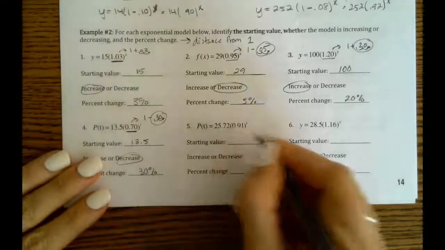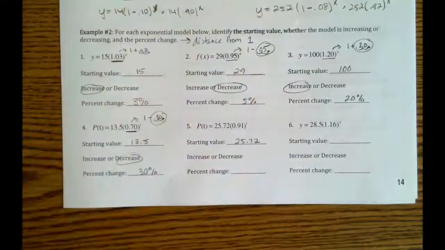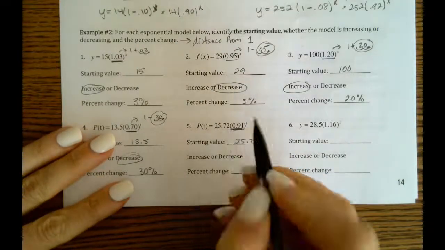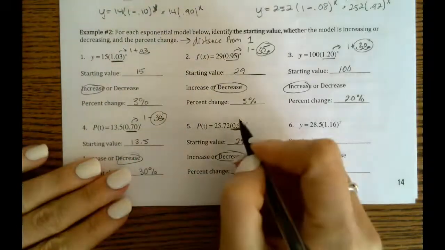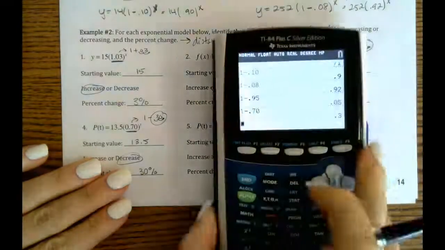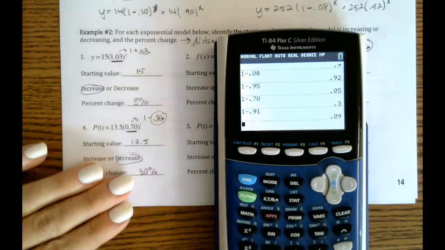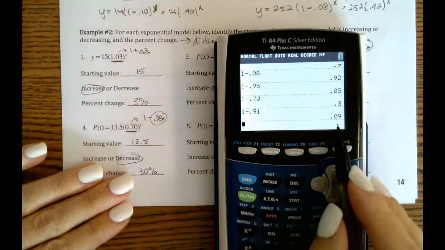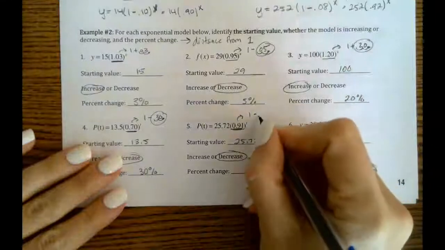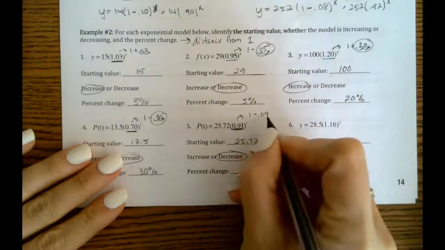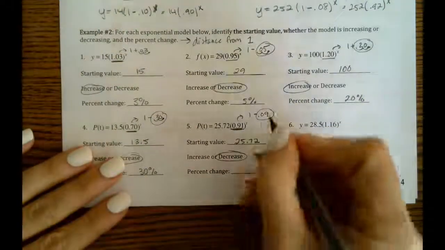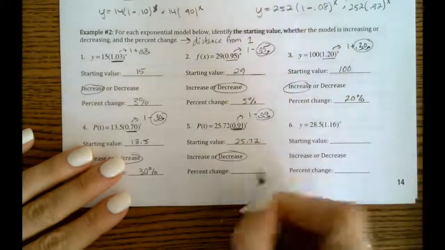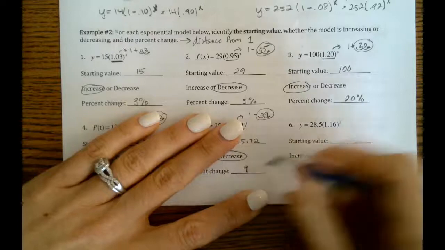Okay, number 5, our starting value is that 25.72. Our inside here is less than 1, so this is going to be percent decrease. Since it's a decrease, it's 1 minus. So to find the difference, we subtract the 0.91, so our difference is 0.09. So if you do 1 minus 0.09, that's how we'd get to the 0.91. There's our percent change written as a decimal. Move it 2 to the right, and that would be 9%.